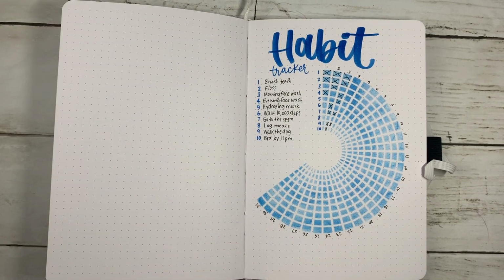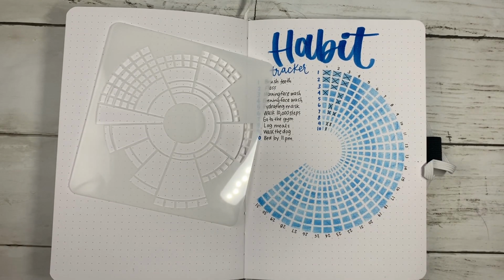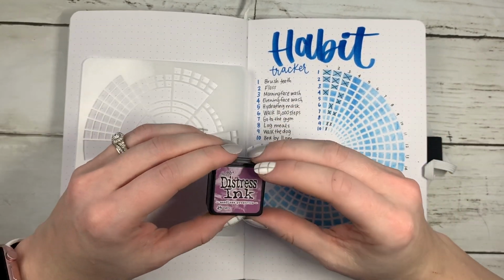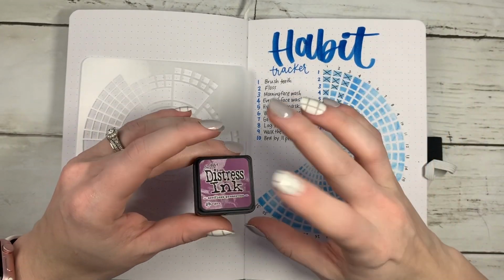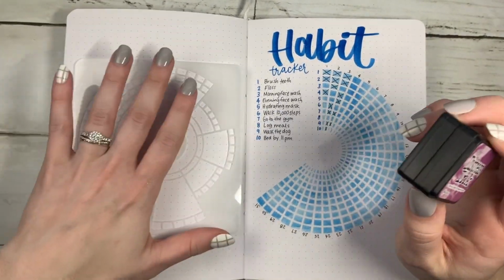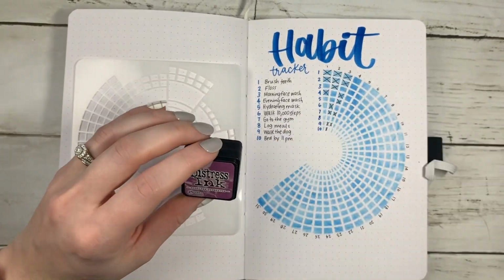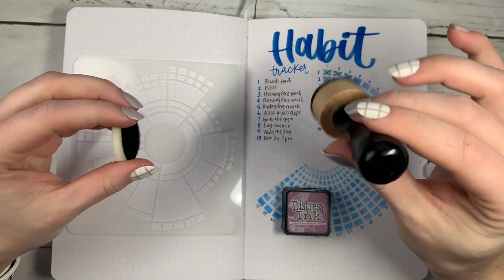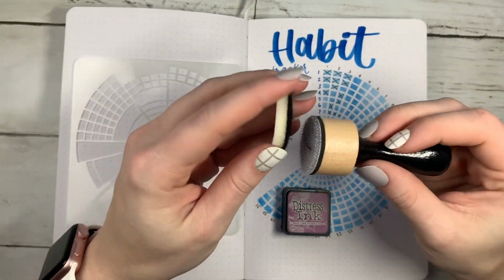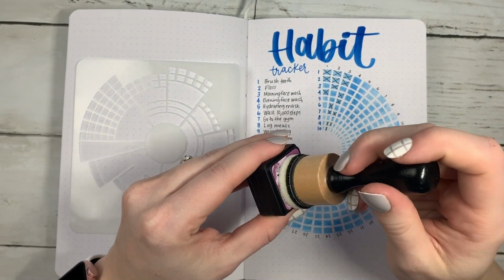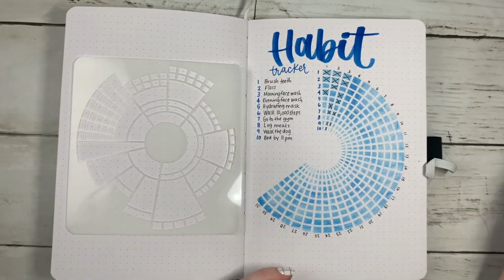Okay, so now I'm going to talk about how you use these habit trackers. The first thing I'm going to show you is using the distress ink. I really like this method, and you can do this with a ton of different types of inks, but I just like the look of the distressed ink. So I'm going to show you that. Essentially what you use is a dabber, and this comes in a set with a ton of these, and you put the dabber on top, and then you move it around in the ink, and then you dab it on the page.